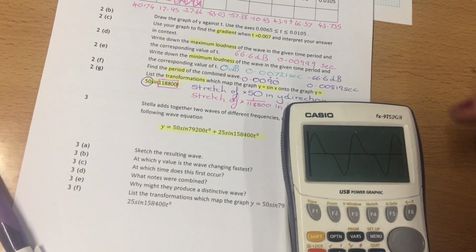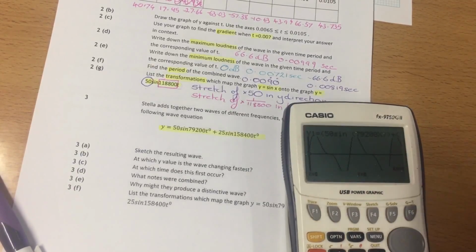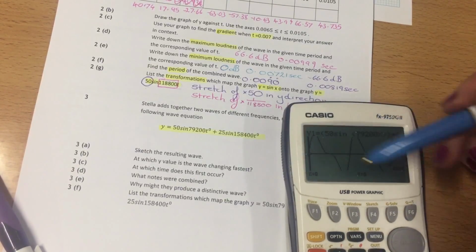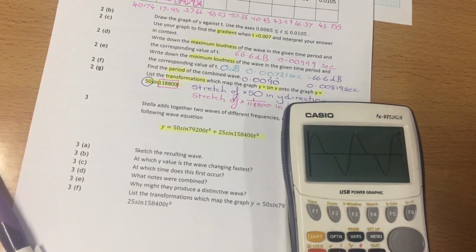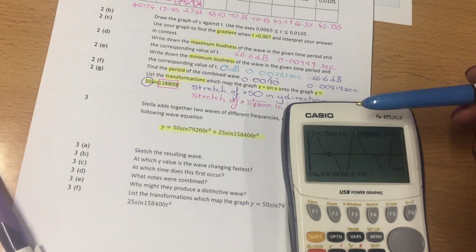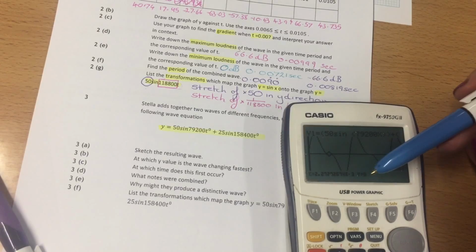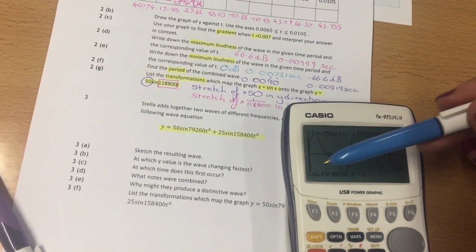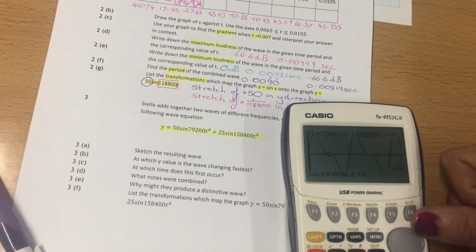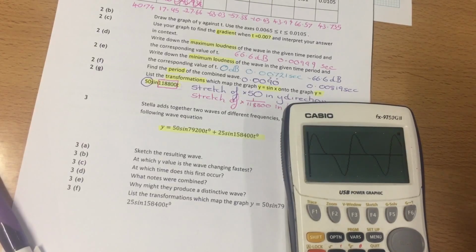So if we are sketching the resulting wave, we are going to need to know what the roots are. So we've got 1 at 0, 0. Then, after a little bit of a think, we've got 1 at 0.00227. Then our next one is a tiny little bit further along.